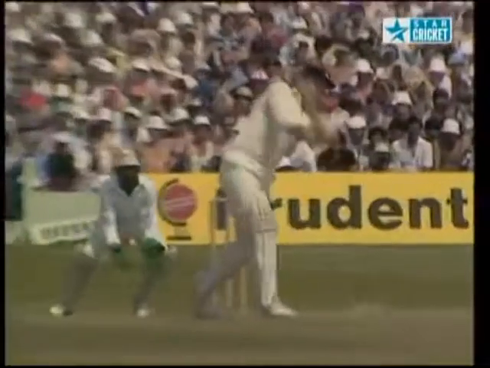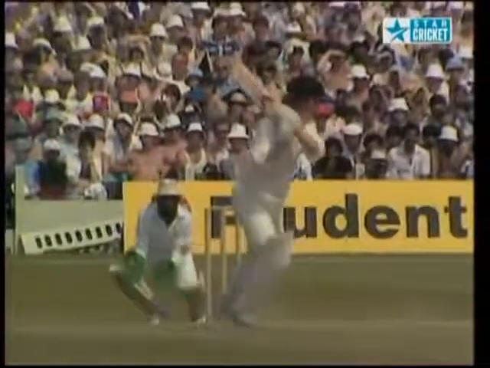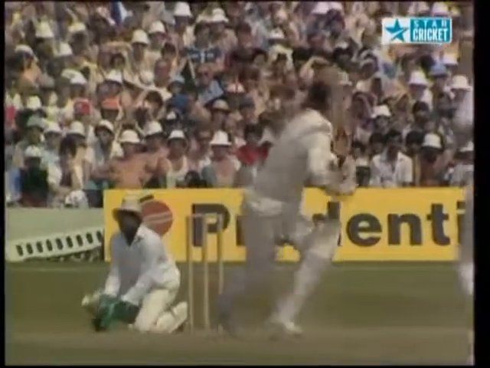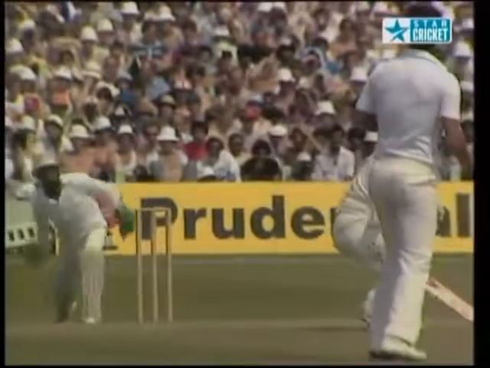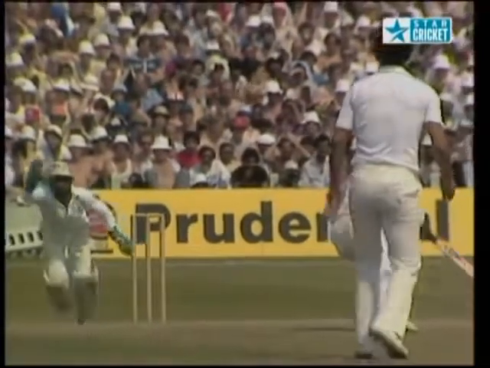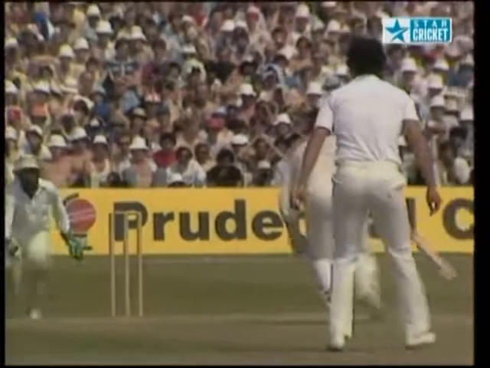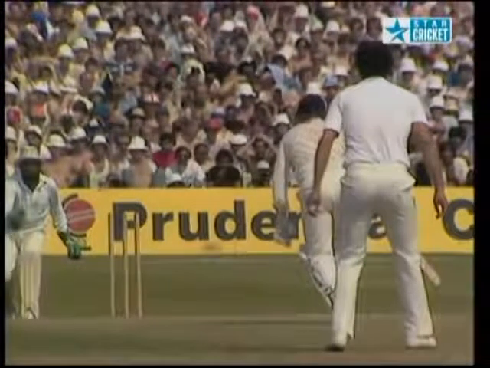Yes, Jim, I don't think there's any question he got a bottom edge on it. So I think he is ingloriously run out. Yes, if he got an edge, certainly run out. I think the score sheet will have been suitably amended there. 175 for 7 then in the 53rd over.